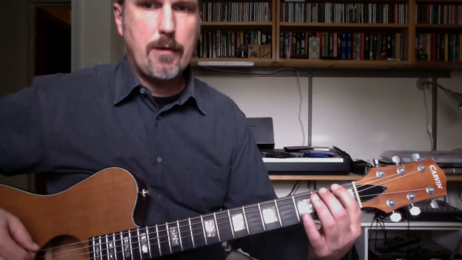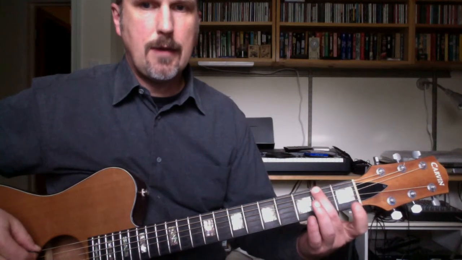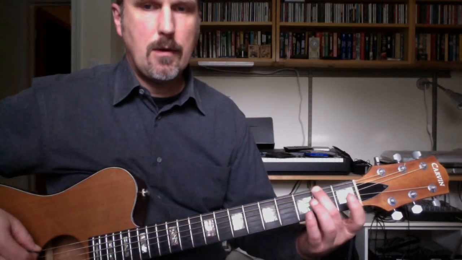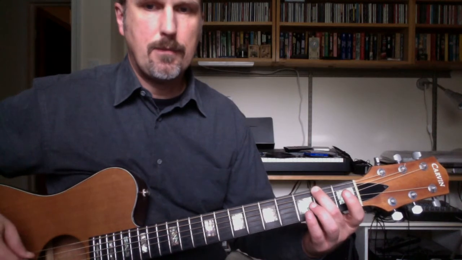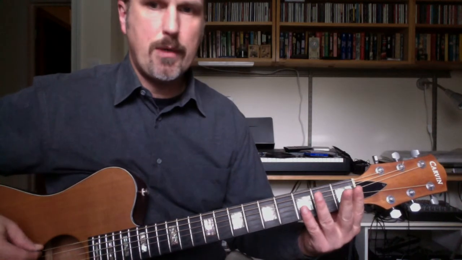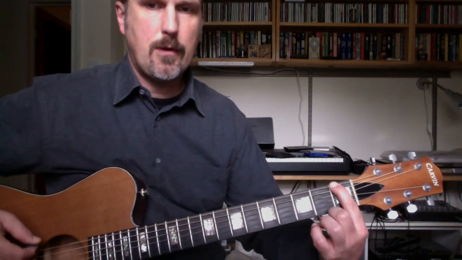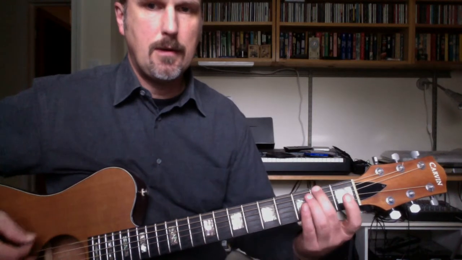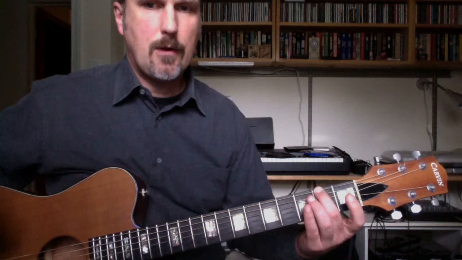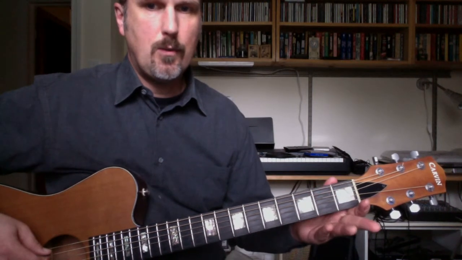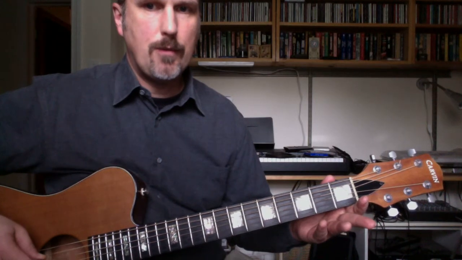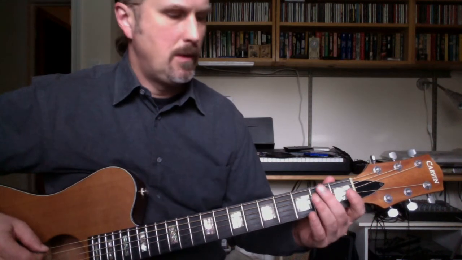Okay, so we're going to follow that note with the 2nd finger holding down the 2nd fret of the 6th string. So far we have 2 open notes, 1st finger on the 1st fret of the 6th string, and then we have 2nd finger on the 2nd fret of the 6th string. Then we're going to follow that with the open 5th string.